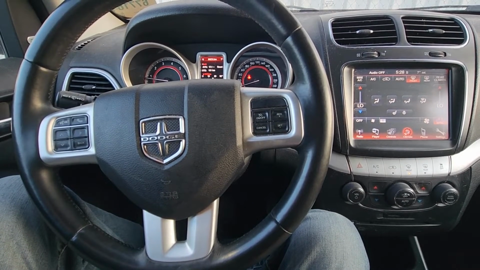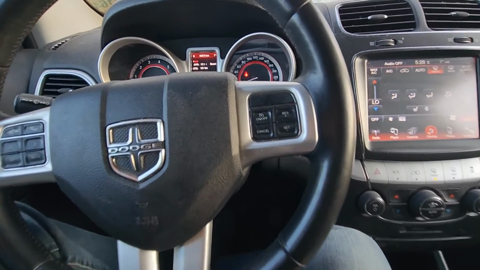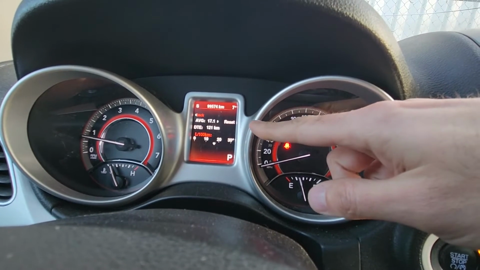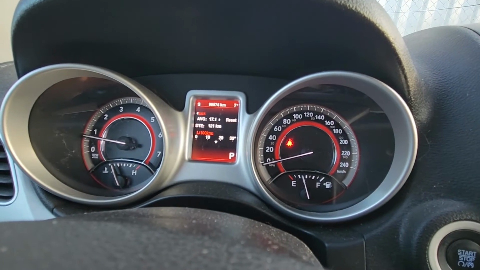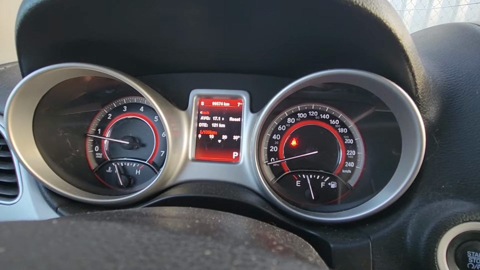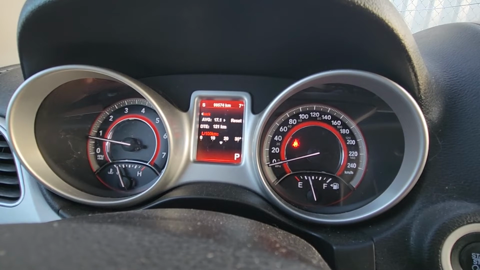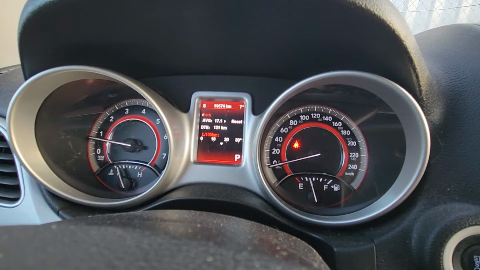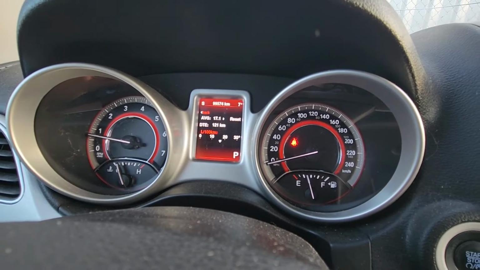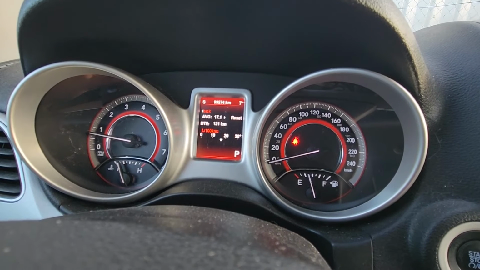In today's video I have a 2014 Dodge Journey and I will show you how to change distance units from kilometers to miles or vice versa, and I will show you how to change fuel consumption from miles per gallon to liters per 100 kilometers or vice versa. I'm in Canada, so I have everything set to kilometers and liters per 100 kilometers. This video will apply to Dodge Journeys made from 2011 all the way up to 2020.